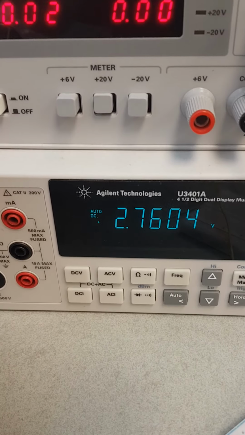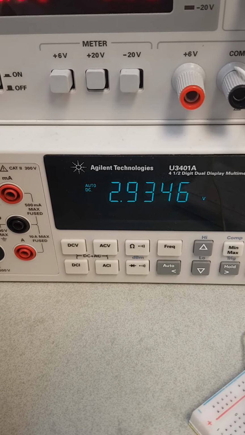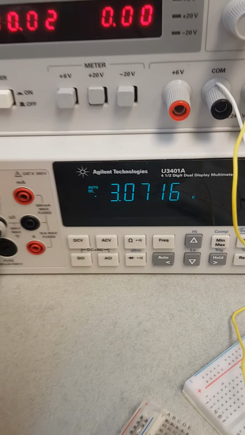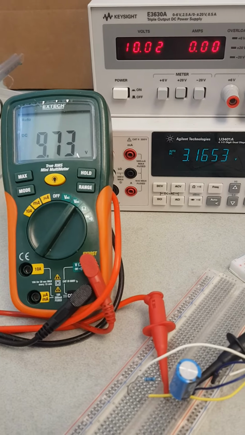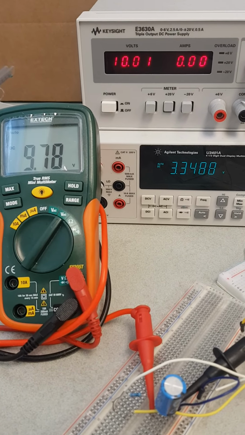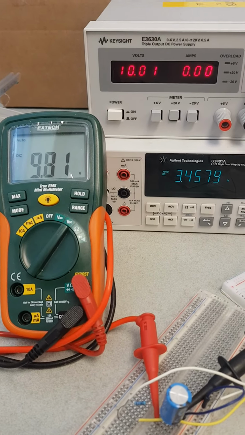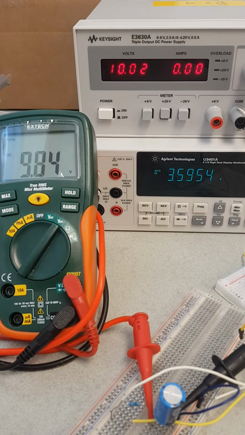and still this voltmeter is approaching 3 volt. So why is that? Why do we have this difference in the charging time? Basically, the only thing we changed is the resistance.